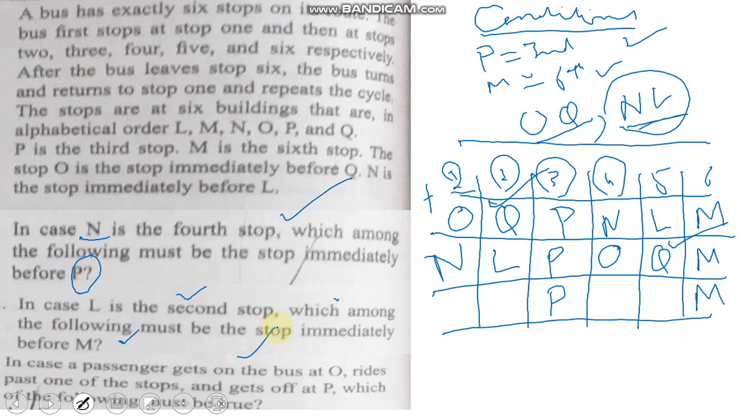This is your 3rd question. In case a passenger gets on the bus at O, rides past one stop, and gets off at P. He rides at O, and after passing one stop, he gets off at P. So he has passed this stop and gets off at this point. So here we will write Q according to this condition, and we are left with this portion, where we will write N and L.